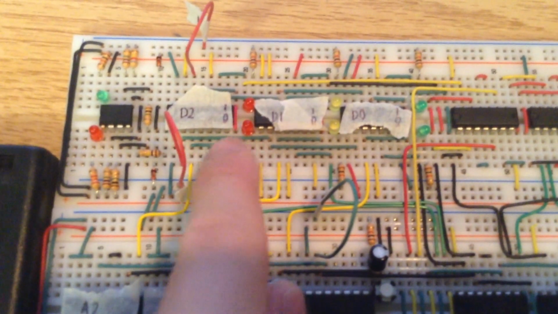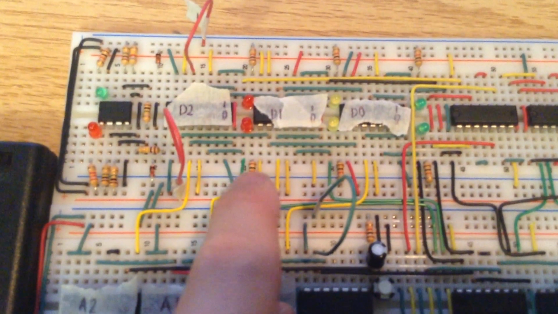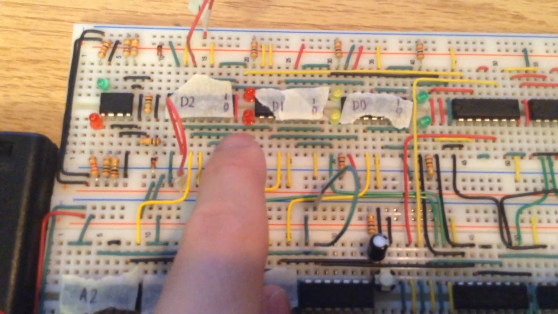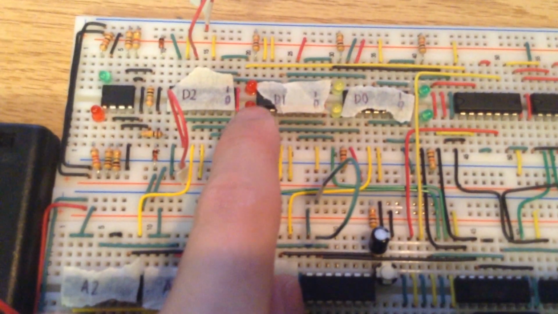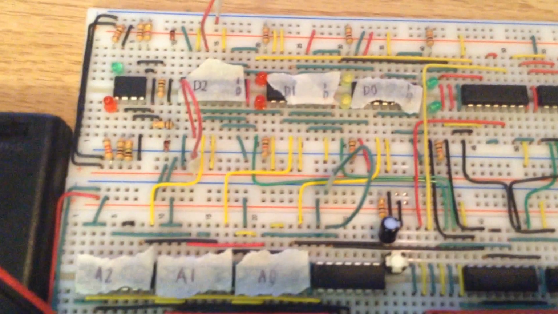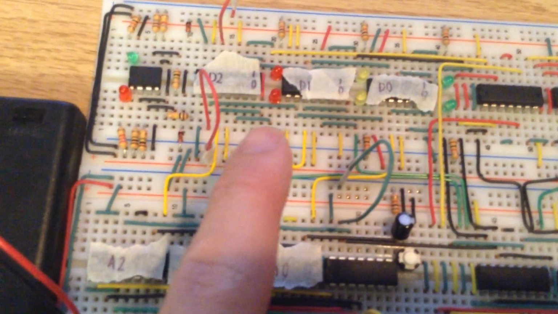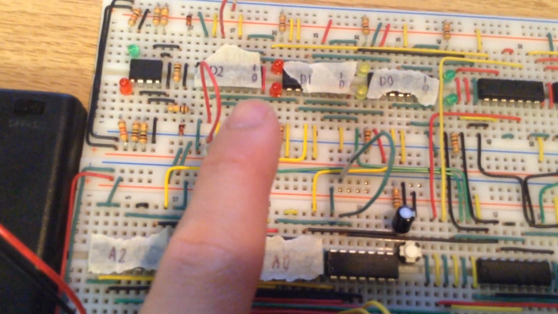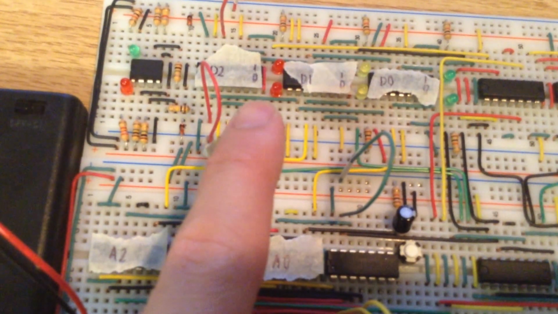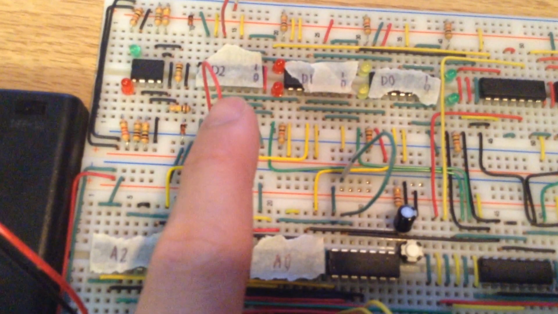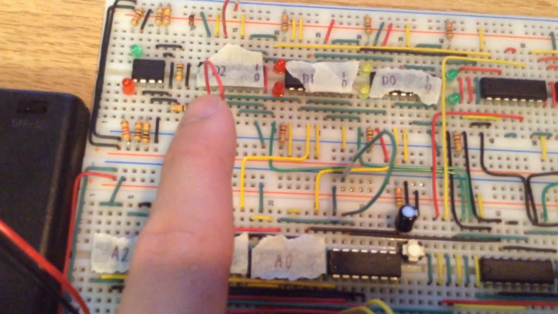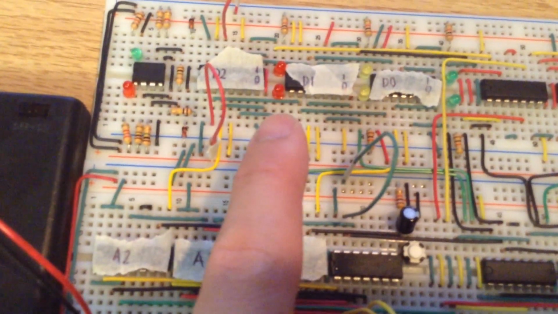And if it's a 1, my circuit will conveniently show whether or not it is a 1. So this will light up, meaning that in D0, in address 2, there's a 1 stored in there.